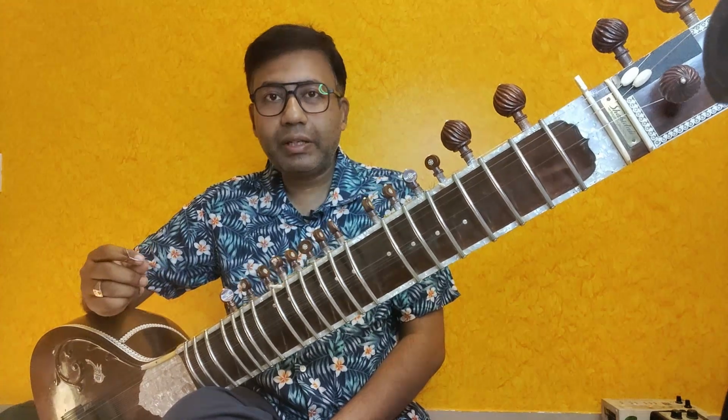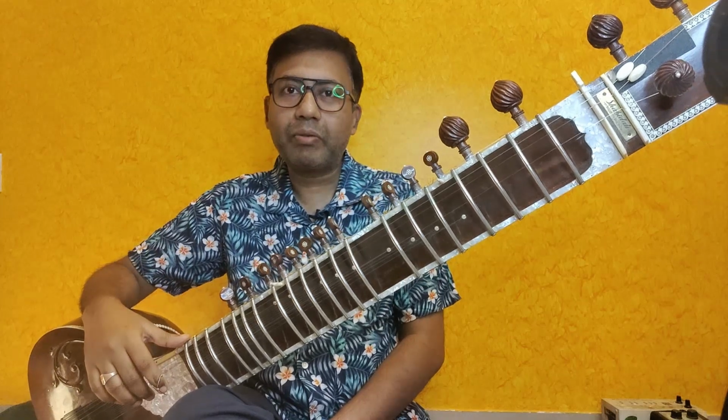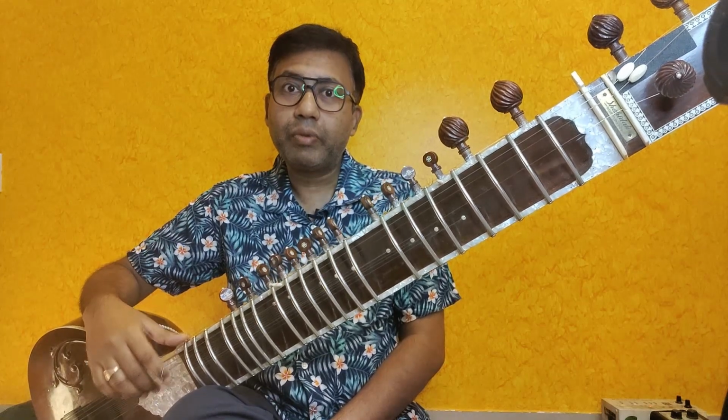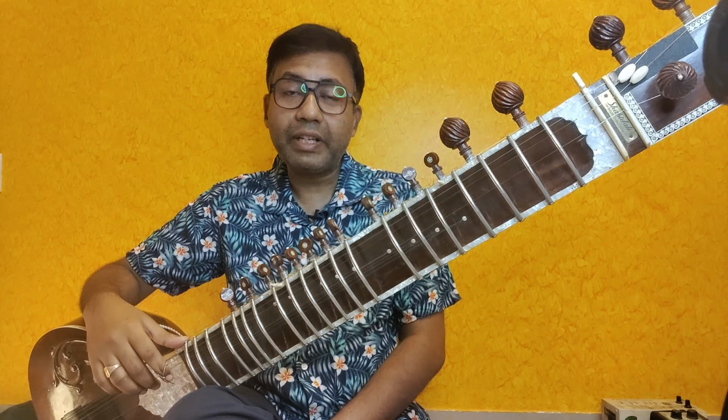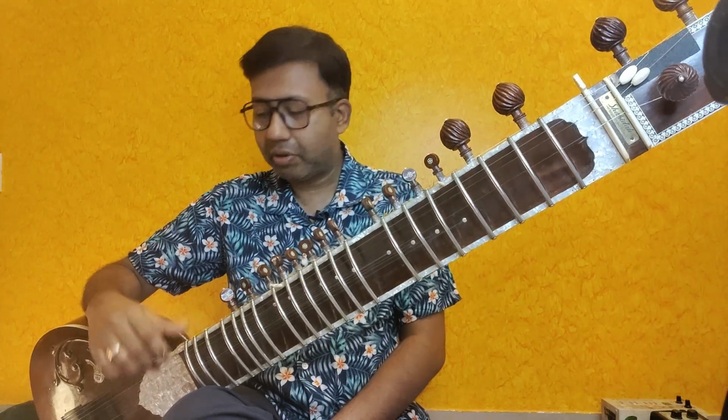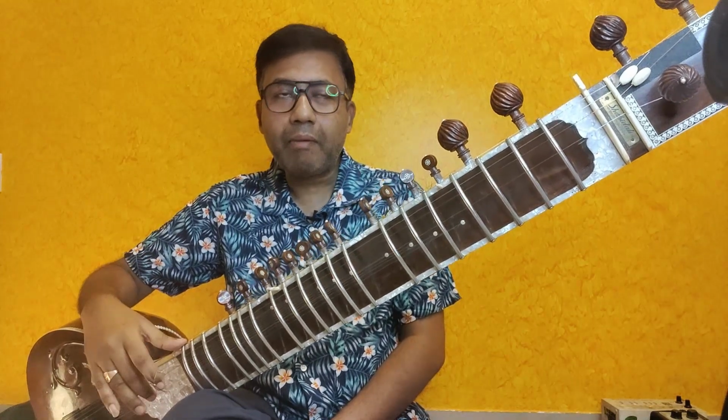When we actually perform, it will help us to improvise because we will have better control on the sequence of notes, and we will have ease. So that is one of the most important utilities of palta.